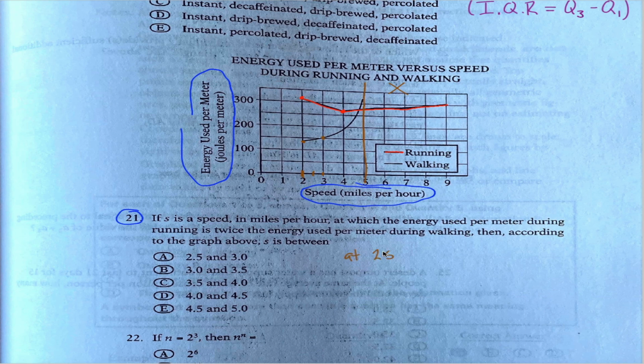When I was at 2.5 miles per hour, the energy used running was more than double the energy used walking. But at 3 miles per hour, the energy used running is less than 2 times the energy used walking. What that tells me is that at some point between 2.5 miles per hour and 3 miles per hour, technically because these graphs are continuous, the energy used running was exactly equal to twice the energy used walking. A must be my answer.